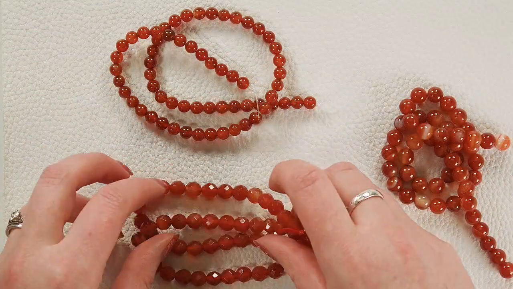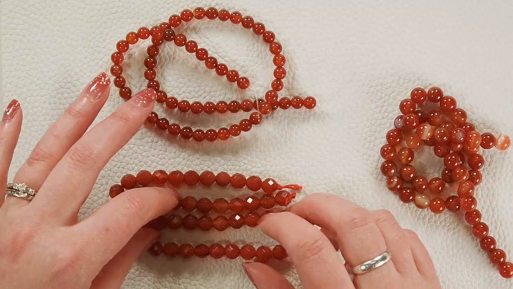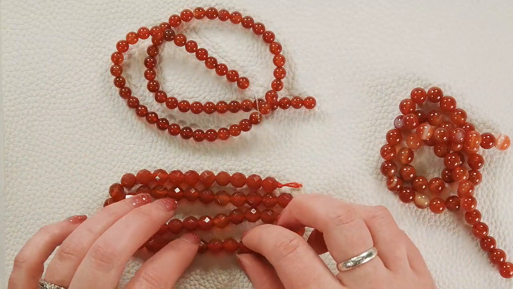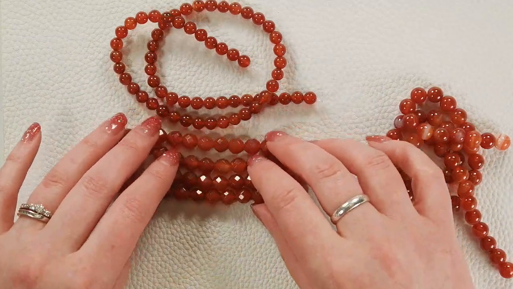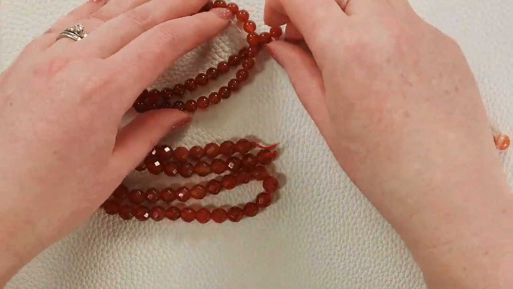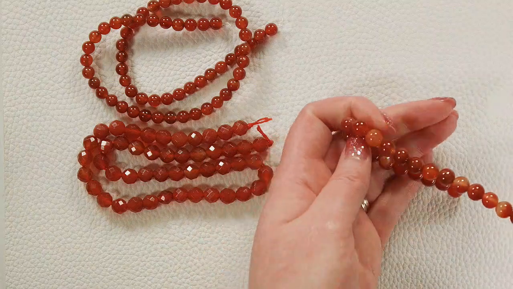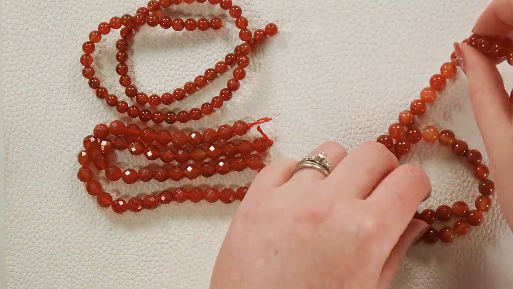You can definitely get natural carnelian as well, but a lot of the carnelian on the market is just accepted to be color enhanced, or at least that's been my findings. And then this is also color enhanced red agate.